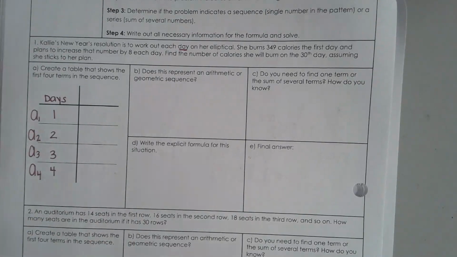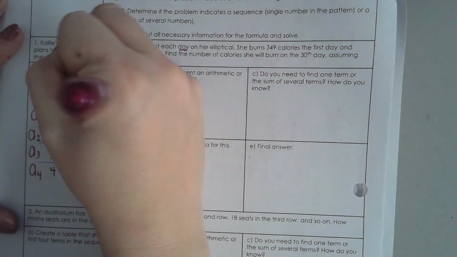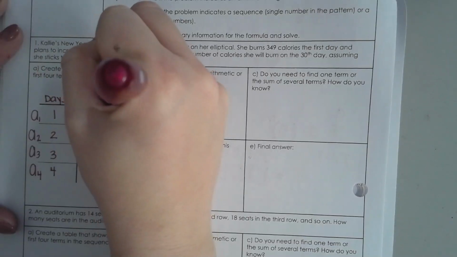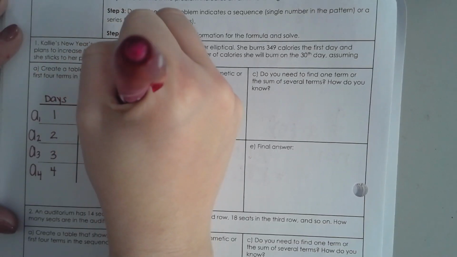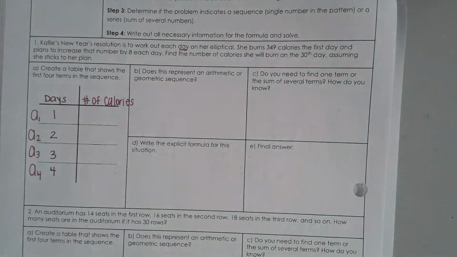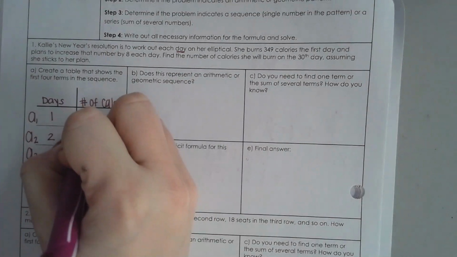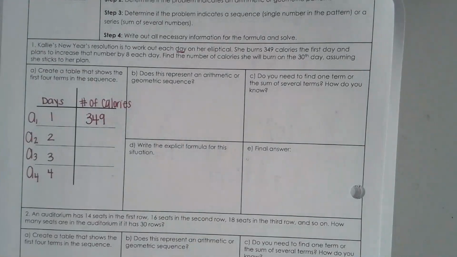And we are calculating a number of calories. So it tells us on day 1 she burns 349 calories. And she's going to increase that number by 8.